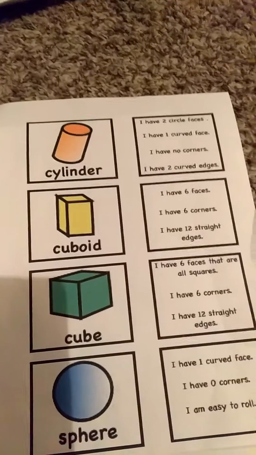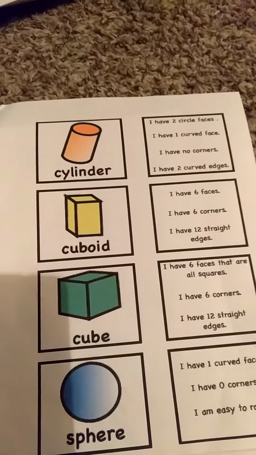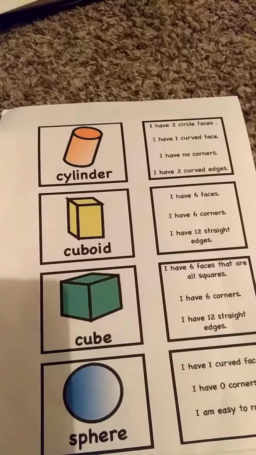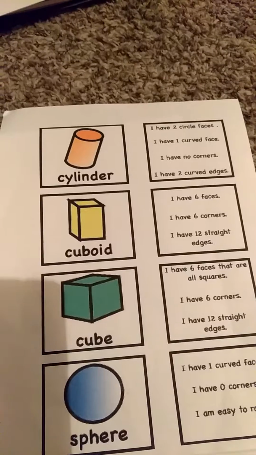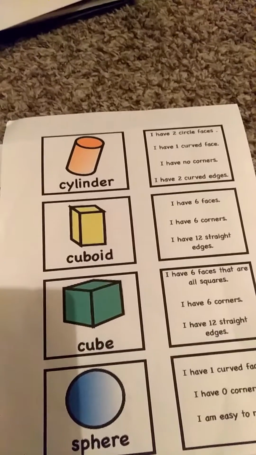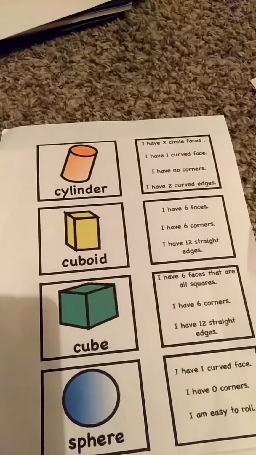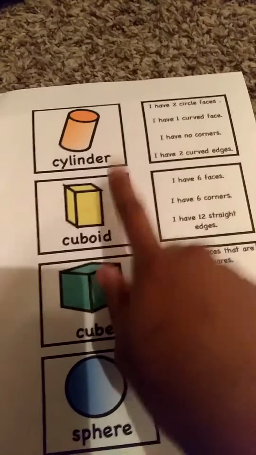But anyway, your question can be, for instance, I will say, guess who am I? I have 2 faces, 2 circle faces. I have 1 curved face. I have no corners, and I have 2 curved edges. So, just by all the information, they will have to raise their hand and tell me what shape it is. And if they say cylinder, they have it correct. With that being said, the first player who raises their hand and answers correctly will be able to move up 1 color. The first one that answers all 7 questions correctly wins the game.